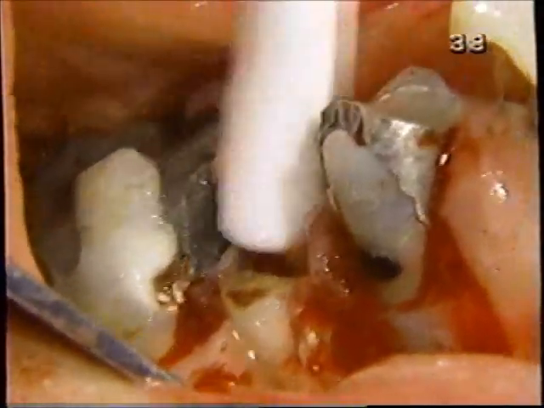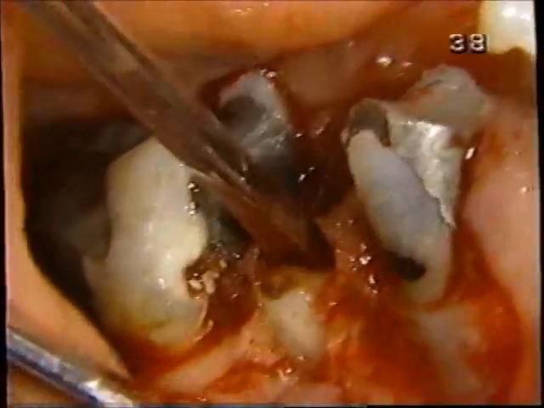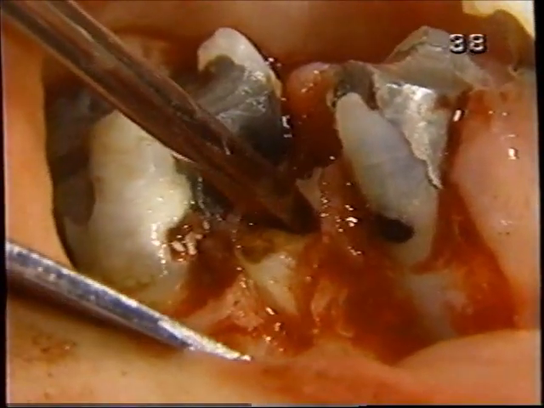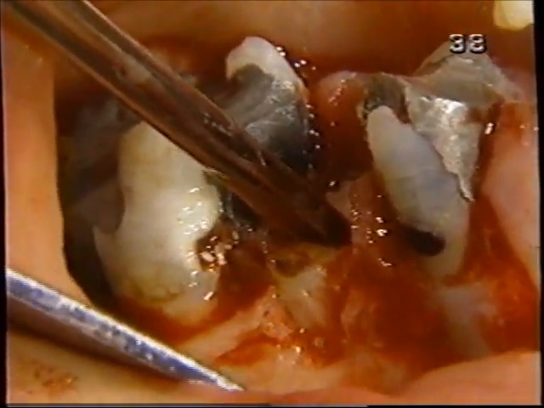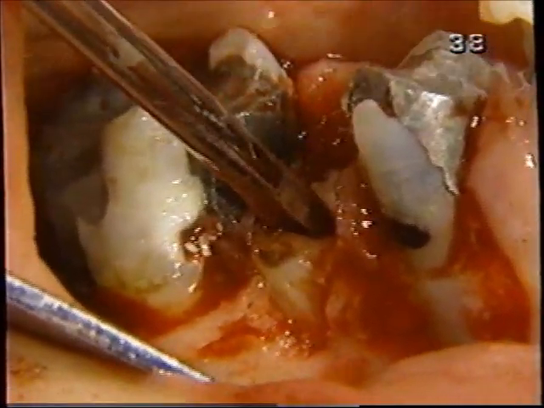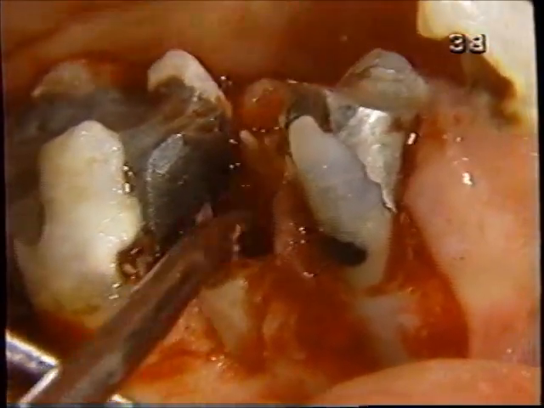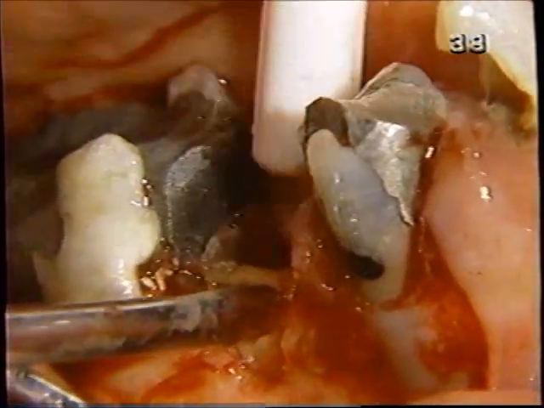All right, now 301. See, the tooth is actually moving. Now, put the 301 down there as far as we can get it. Okay, we got part of it there.